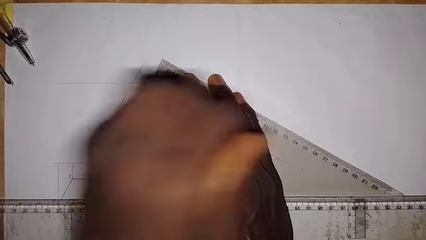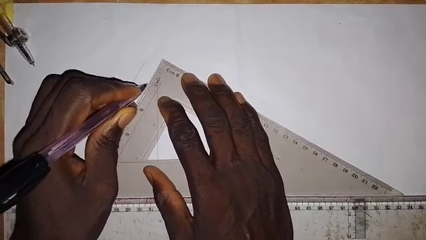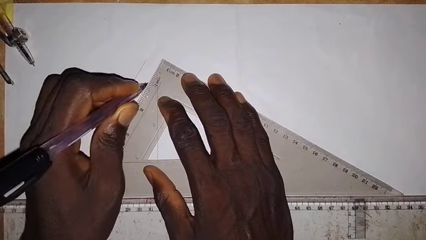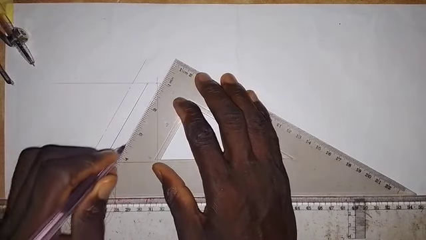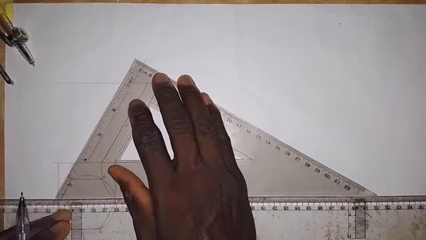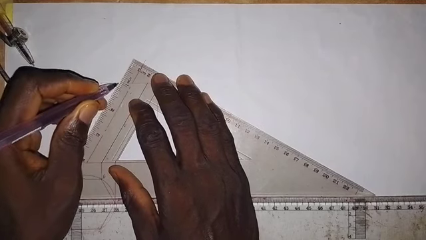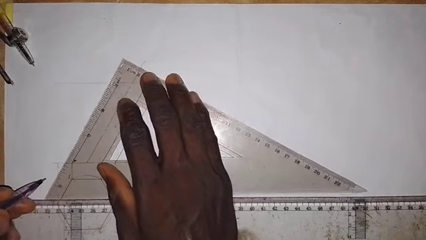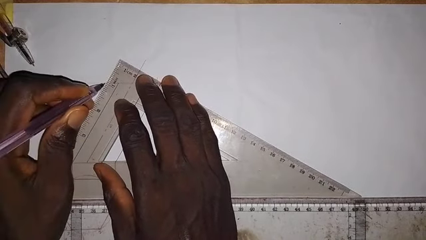I'm supposed to make these lines thick because they are the edges of the prism, so let me make them thick at once. This line is a thick line, and I will also draw this one thick as an edge of the prism.